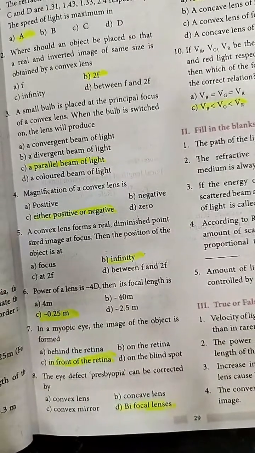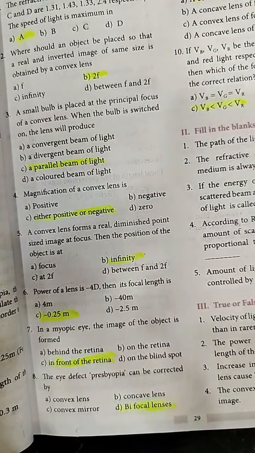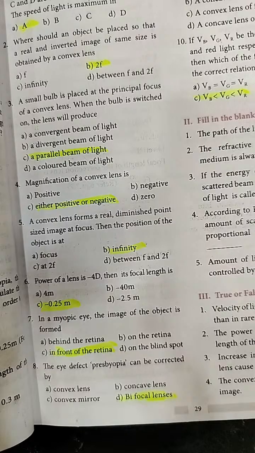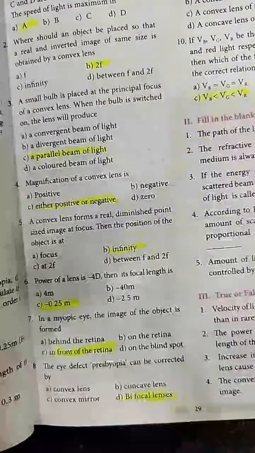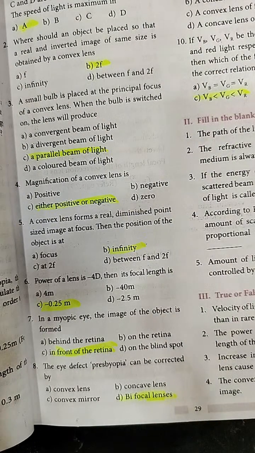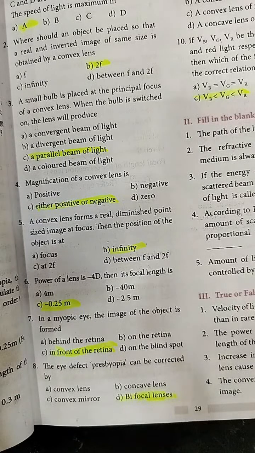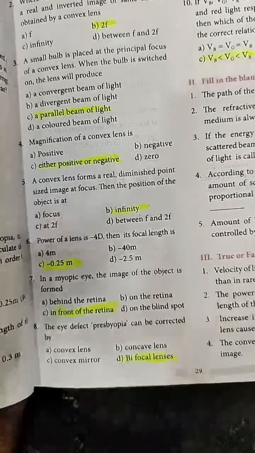First one, option A, and the answer is A. Second one, option B, answer is 2F. Third one, option C, a parallel beam of light. Fourth one, option C, either positive or negative. Fifth one, option B, infinity. Sixth one, option C, 0.25 m.